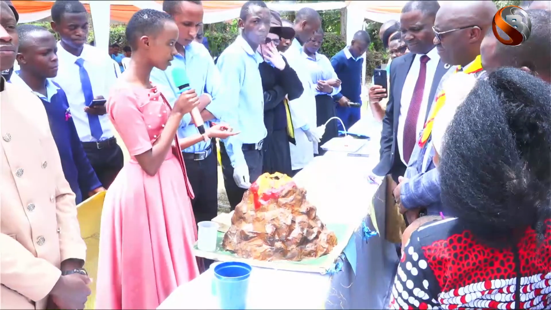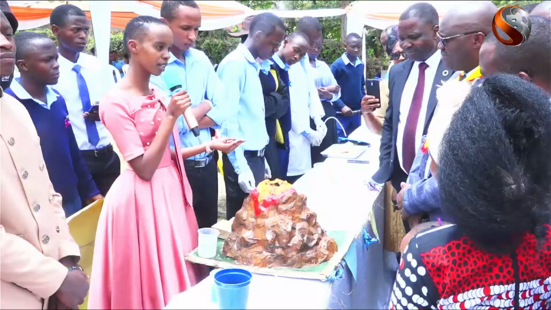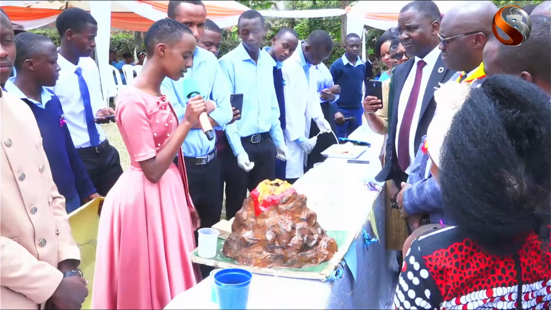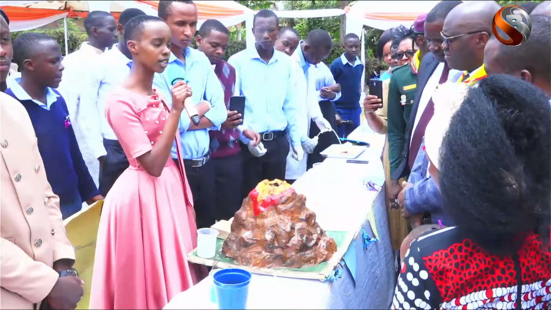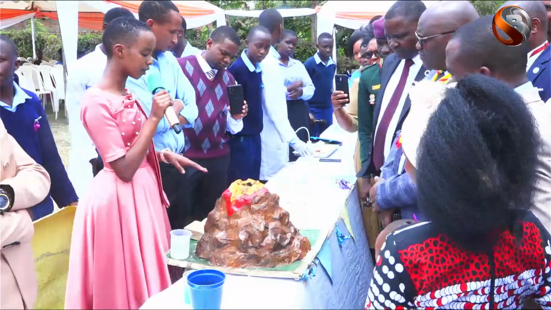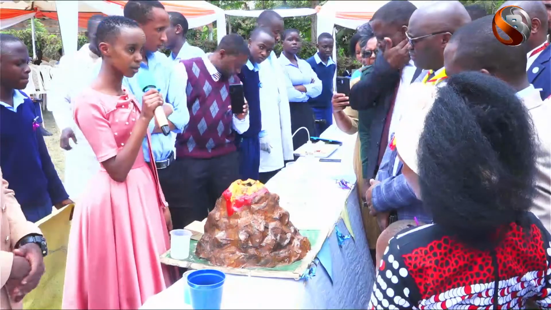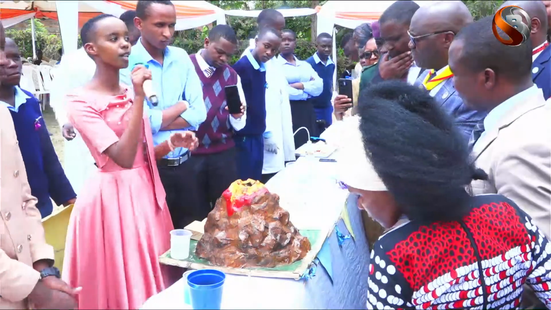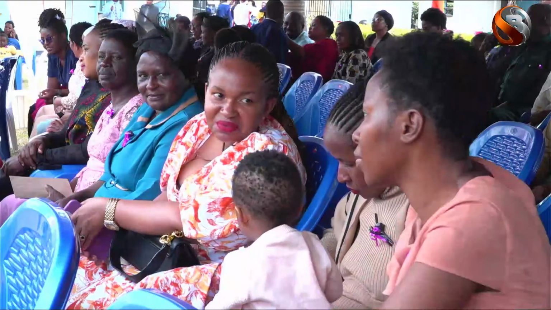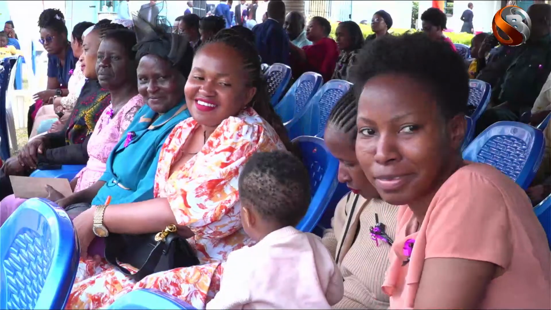There is an active volcano, the second is a dormant volcano, and the last one is an extinct or dead volcano. An extinct or dead volcano is a type of volcano which has already erupted and has no sign of ever erupting again. Example of such a mountain is our neighboring mountain, Mount Meru. As you can see behind us, there's a view of Mount Meru.